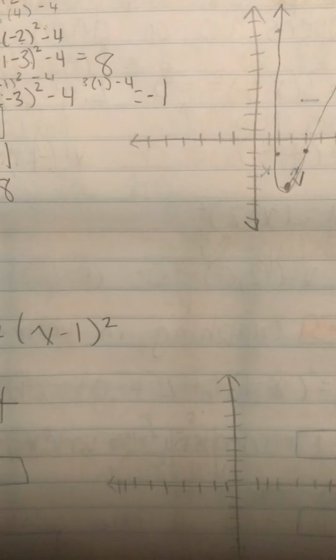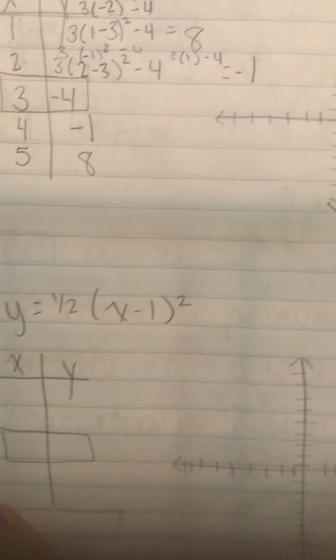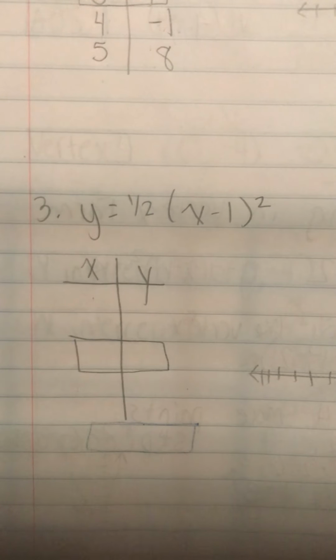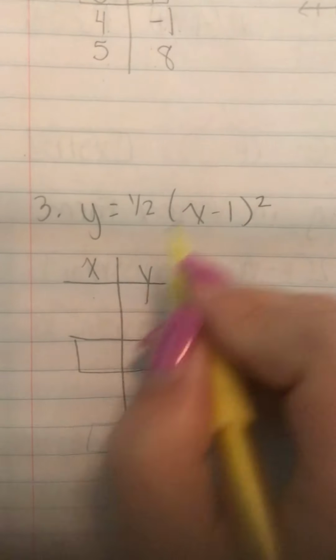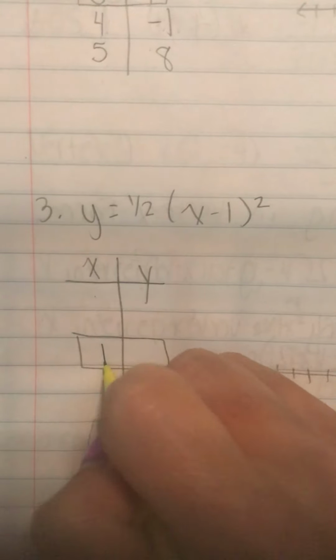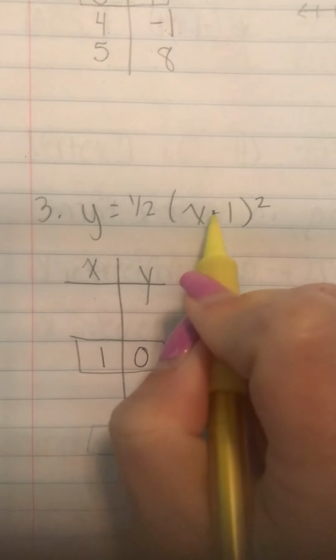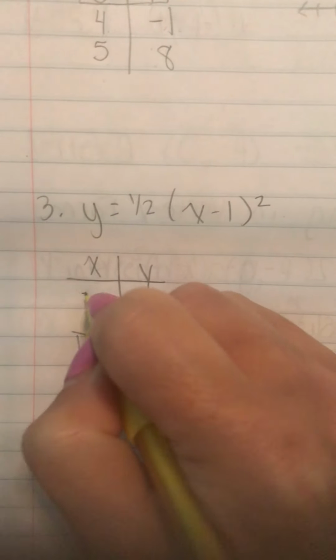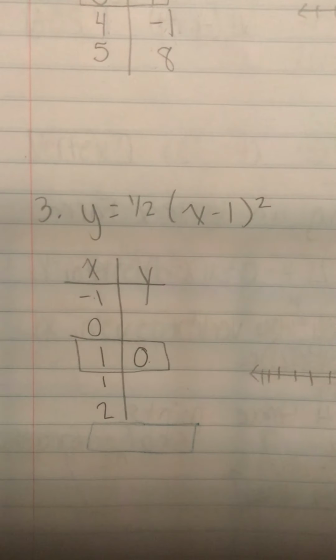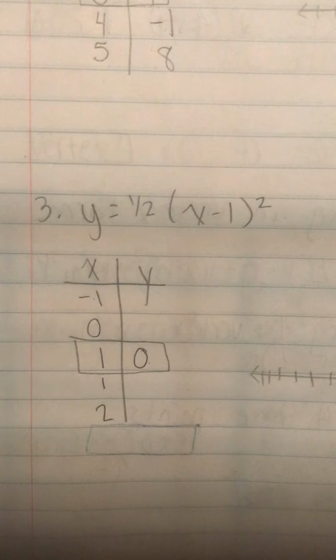Okay, number 3, you're probably going to need a calculator. So go ahead and get a calculator. Also, I would pause the video and try the rest on my own. Okay, my vertex for 3 is 1, 0. Opposite of -1, there's no number here, it's 0. So I need 2 numbers to the left, 2 numbers to the right. I'm going to plug it in now.